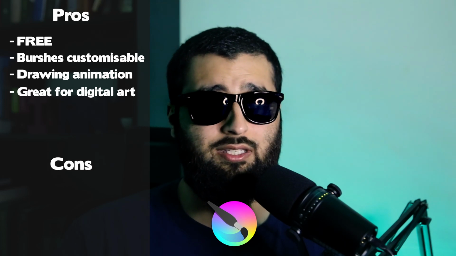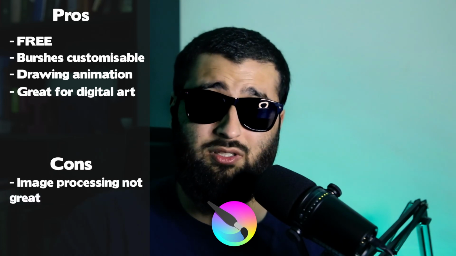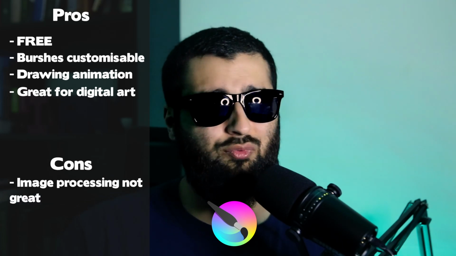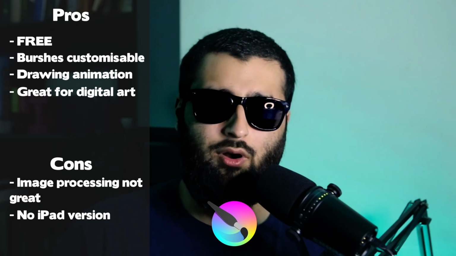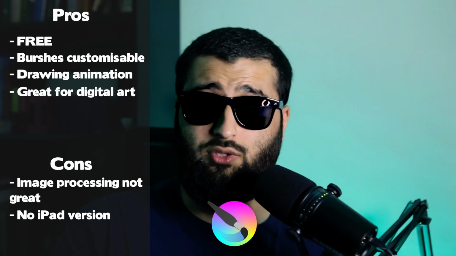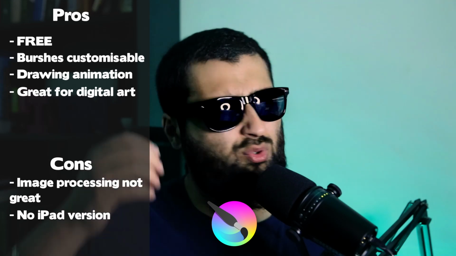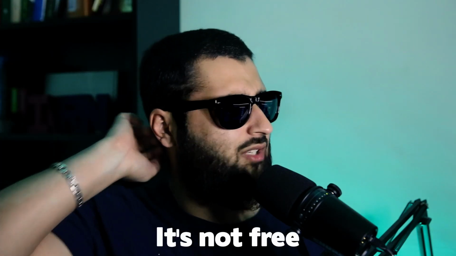Now, the downside of this is that image post-processing is possible in the software, but it's not really that good. And there's also no iPad version available either. But there are other software like Procreate, which are iPad versions, which I'm not sure if it's free or not. I'll have to look that up.